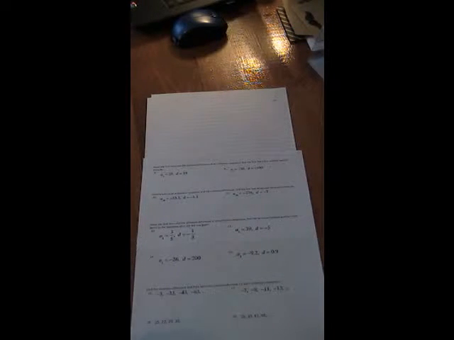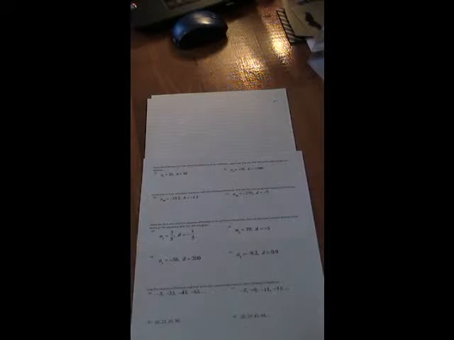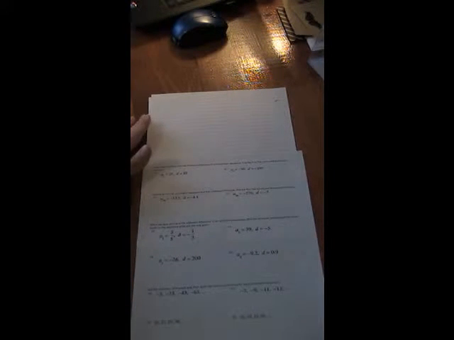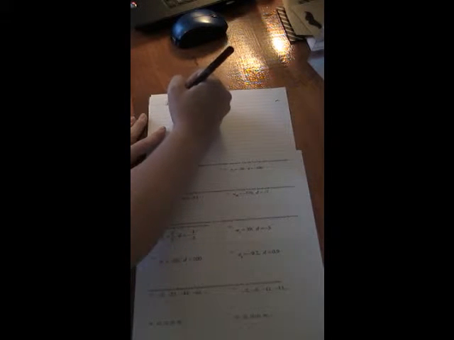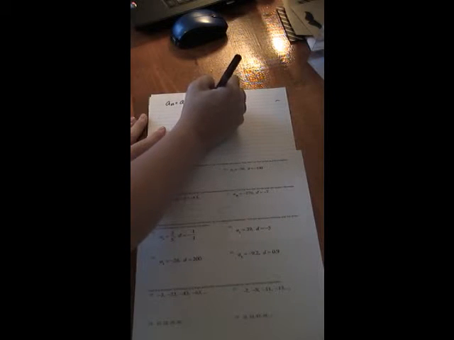So this one's a little different. They didn't give me the initial term, they gave me the 38th term. So I'm going to have to work a little bit backwards, where I'm going to plug in values for n this time and solve for a sub 1, because our general formula for an explicit formula is a sub n equals a sub 1 plus n minus 1 all times d.